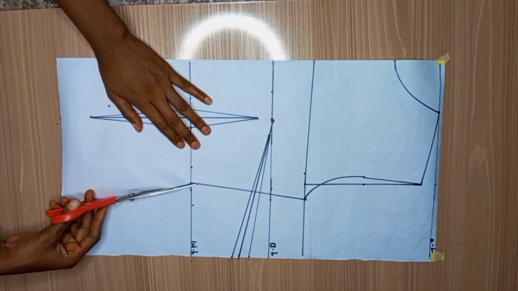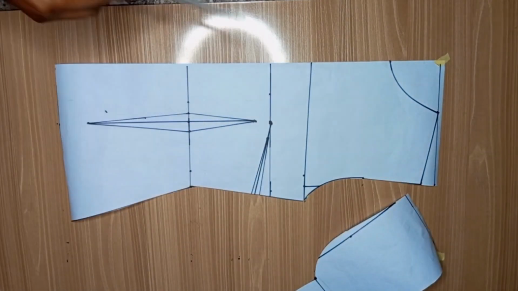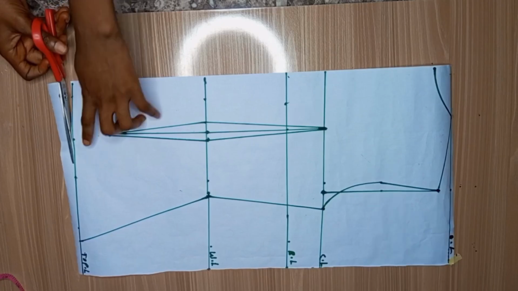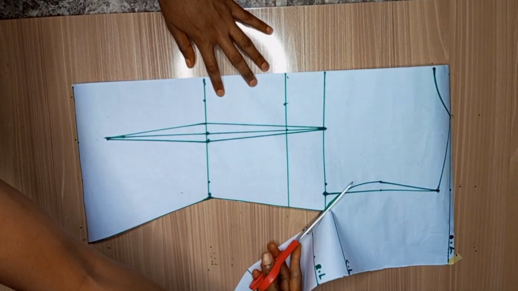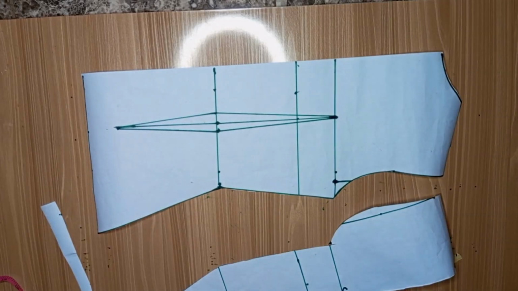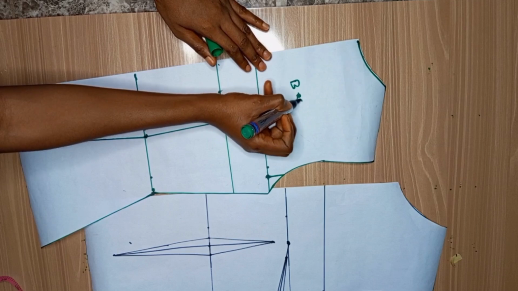So in today's video we are going to be learning how to draft a basic bodice block. Knowing how to draft a basic bodice block is a foundation for sewing. As a beginner, if you know how to go about your basic bodice, you can navigate to any style like corsets, bustier and other styles. So it is very important to know how to go about your basic bodice as a beginner.